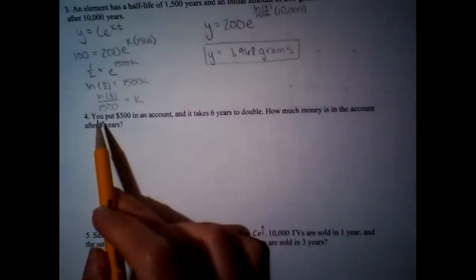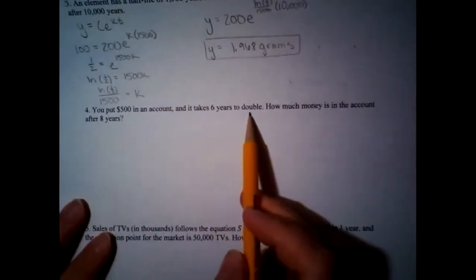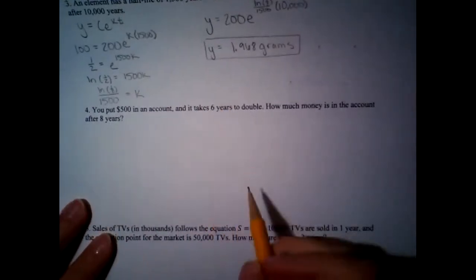All right, number 4. This one's about dollars, cash money here. All right, you put $500 into an account. It takes 6 years to double. So this is a doubling time. Your 6 years is a doubling time. So here's our formula.